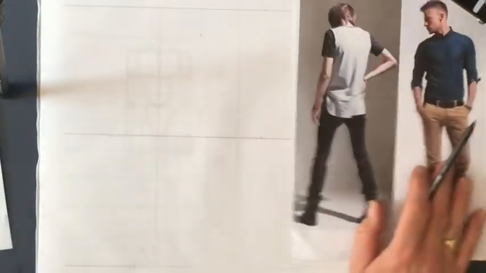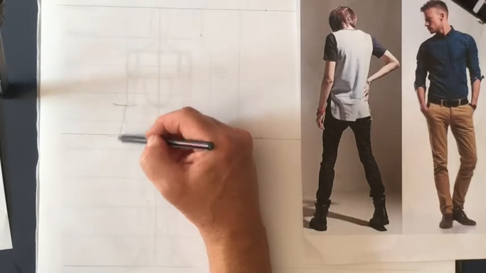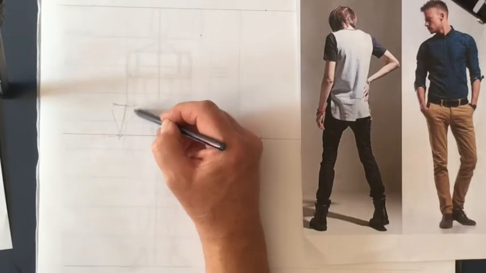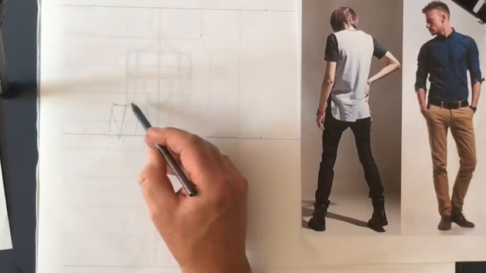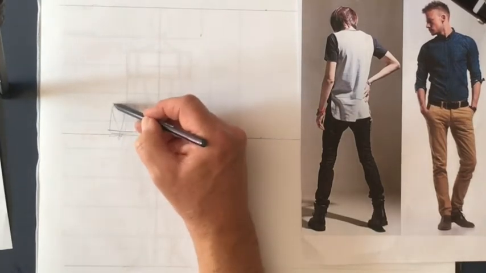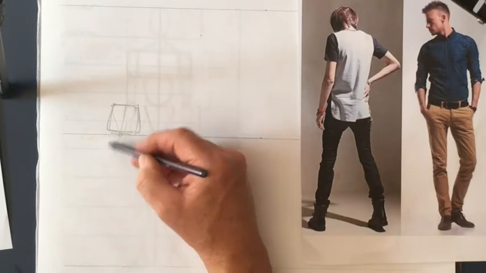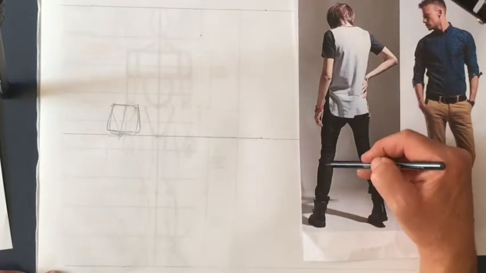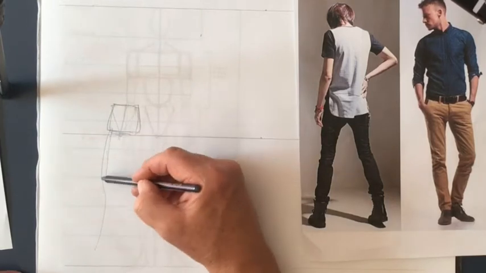I think his pelvis is going to be slightly angled this way. Now from the back, we obviously don't see this triangular pelvis shape. We just see the buttocks, but I'm going to put a slight angle there. Do this leg. There's the forearm.